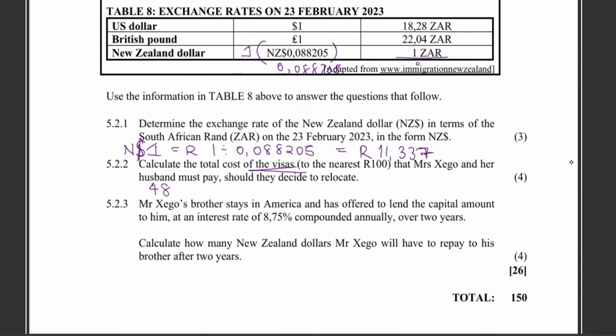And we are saying, so they want that in rands.